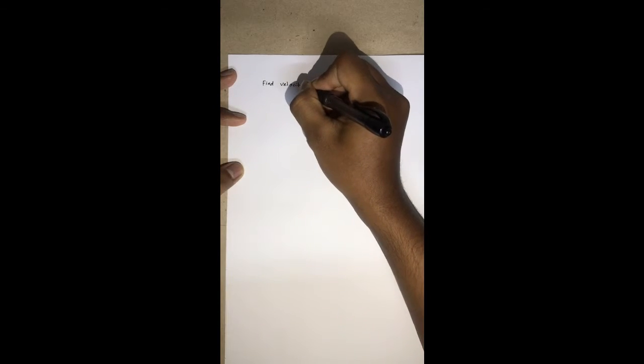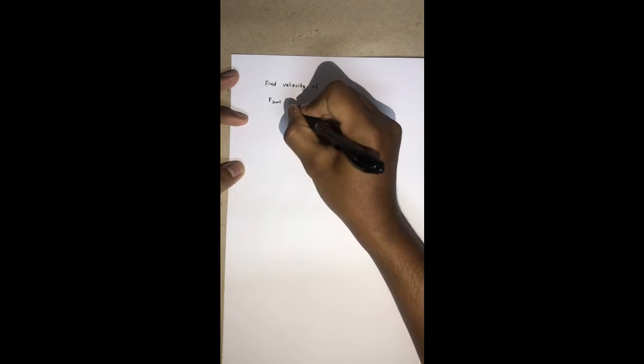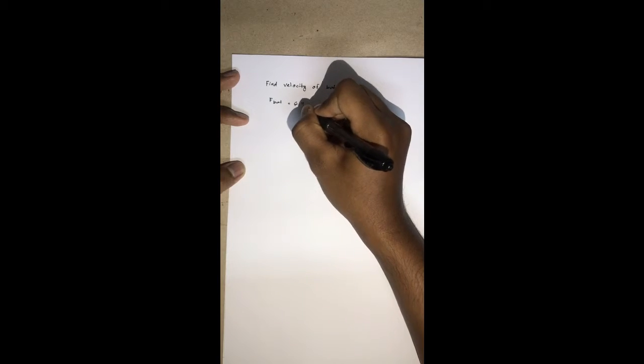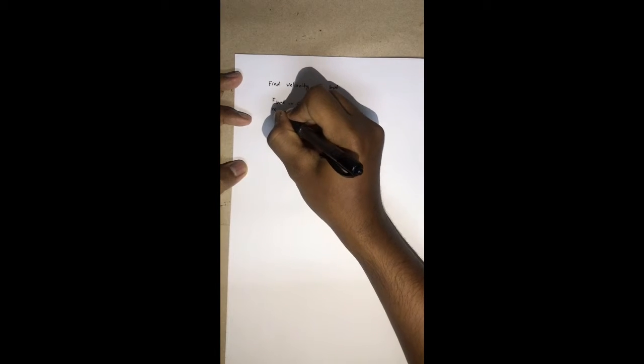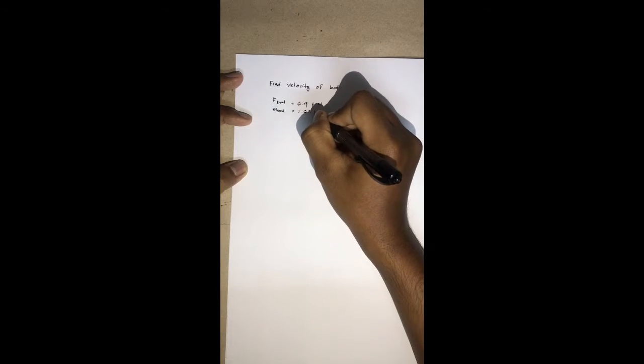So the third question is, given the force applied to the bat is 6.90 Newton, find the speed of the bat when t is equal to 1.2. So find the velocity of the bat. Given here, the force on the bat is 6.90 Newton and the mass of the bat is 1.23 kg.